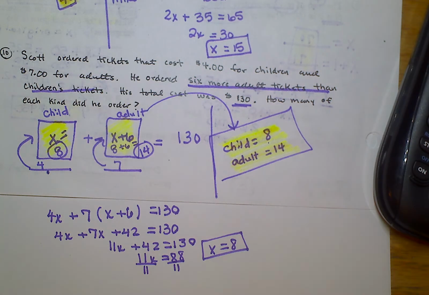Always check when you're dealing with word problems to make sure your answers make sense and you're fully answering the question. So you have to read very, very carefully.